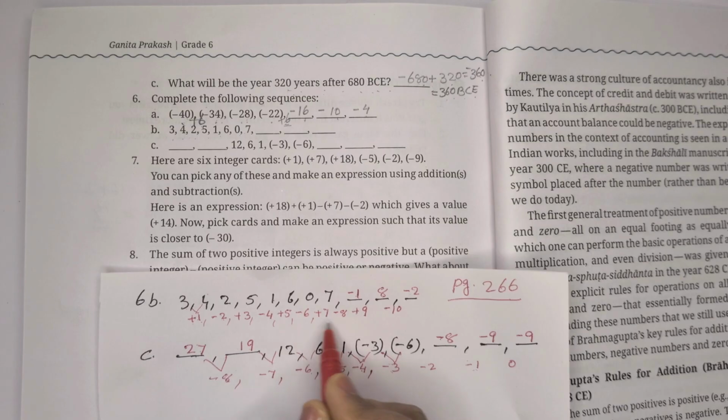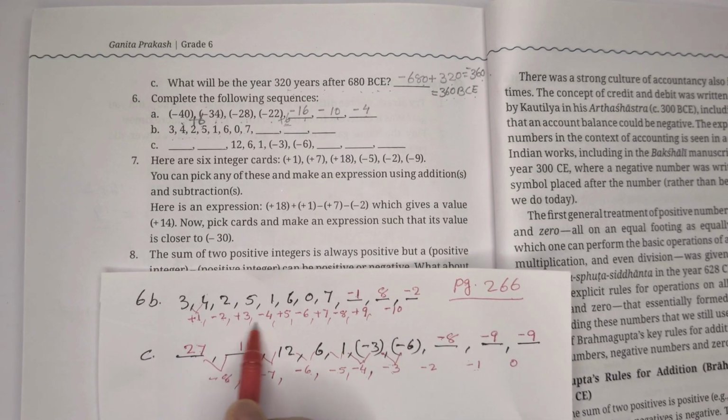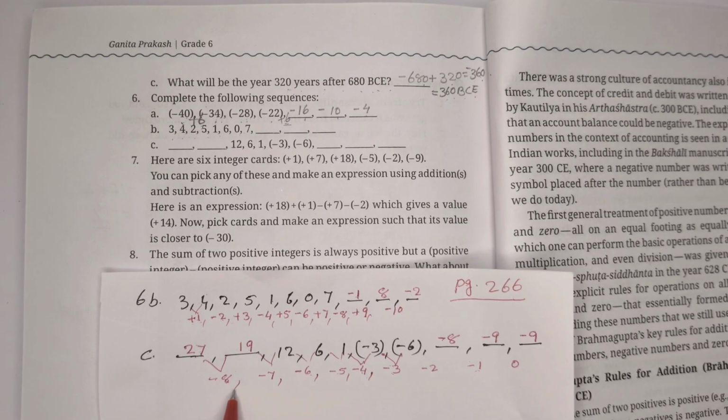In the same order, you have to add. Here 1 positive, 1 negative like that. In the same order, 1, 2, 3 up to 10. Here from the negative side, minus 8 till 0, all negative numbers that we have to add in order.